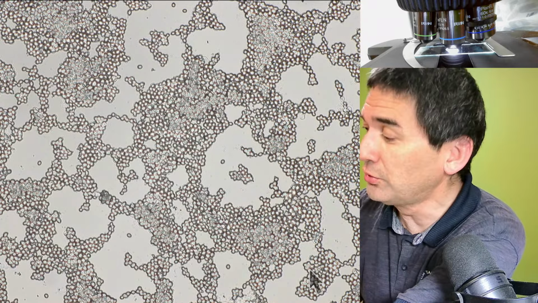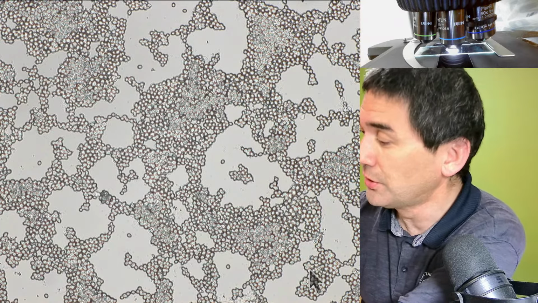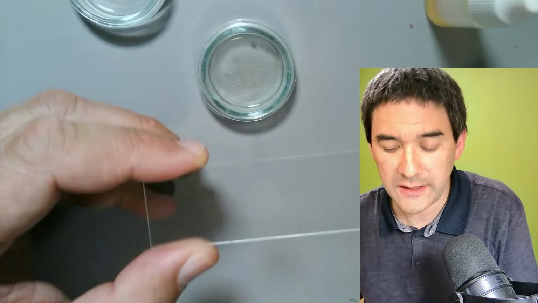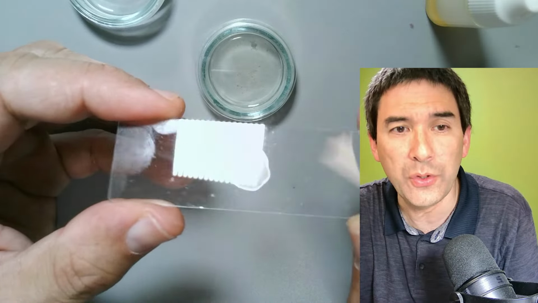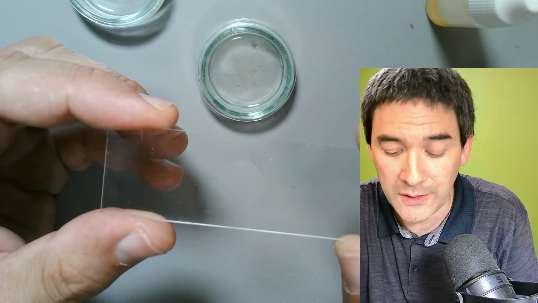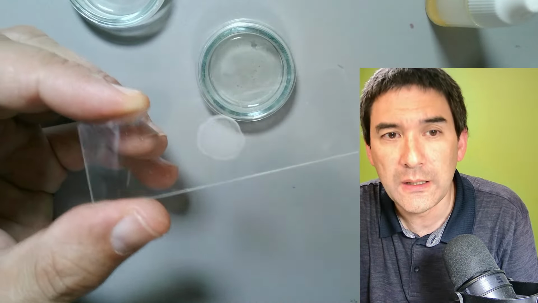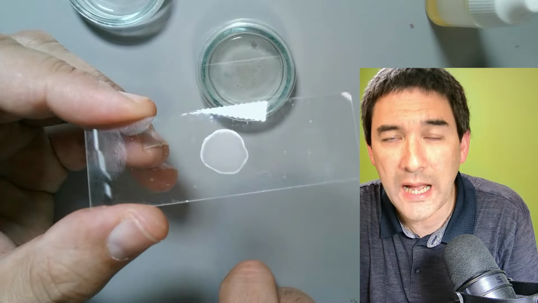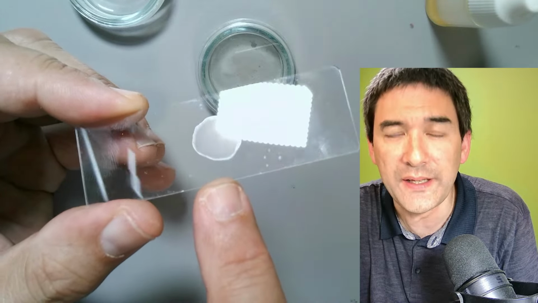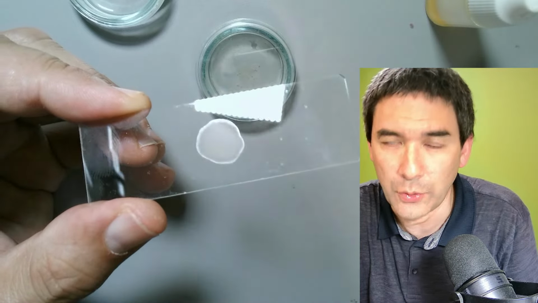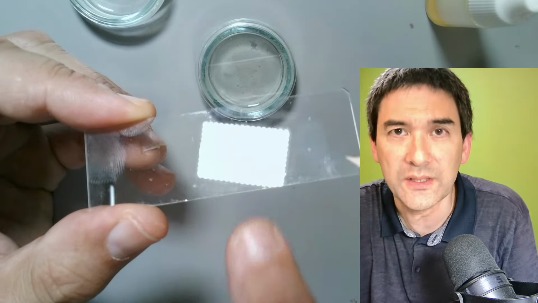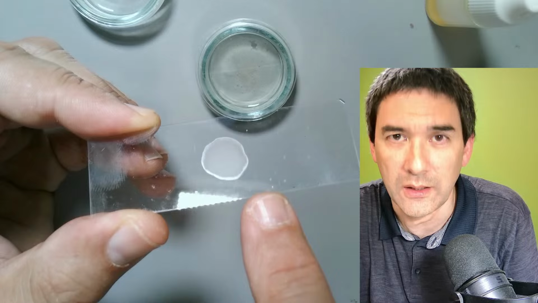What I'm going to do now is remove this here again, and I'm going to heat fix them. This basically means I'm normally going to use a Bunsen burner, and you apply a flame from the bottom side. What happens is that the cells will start to stick. Of course, they're killed off, but they will stick to the glass slide as well.